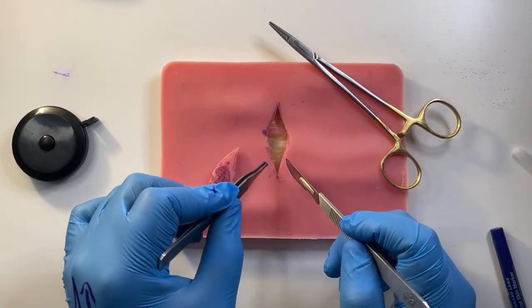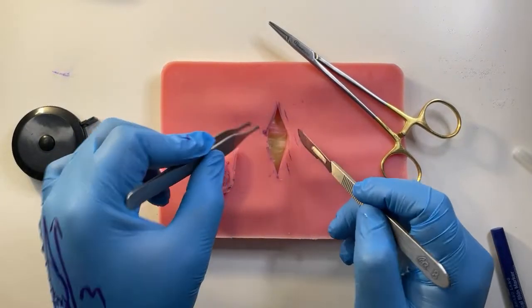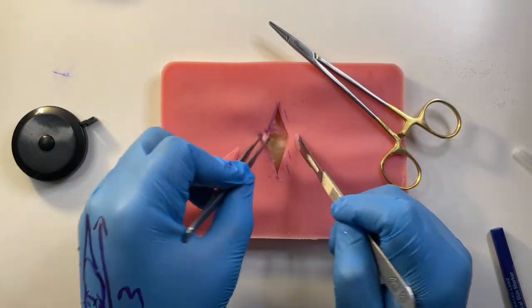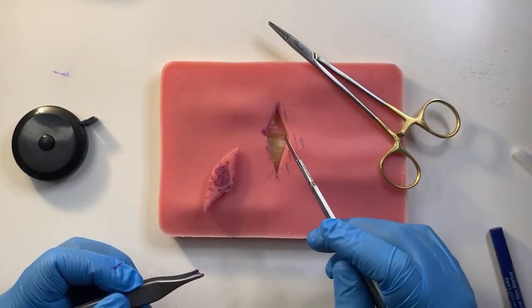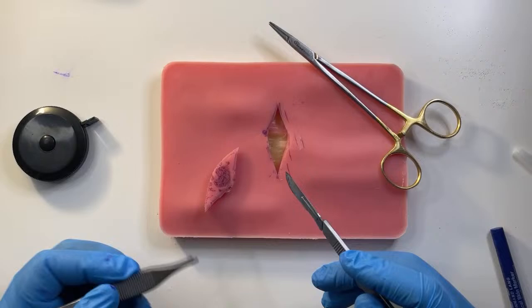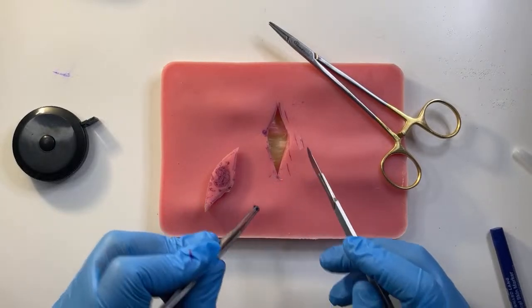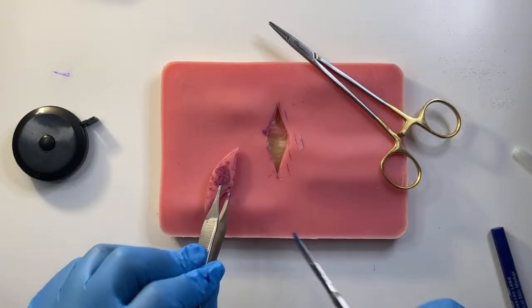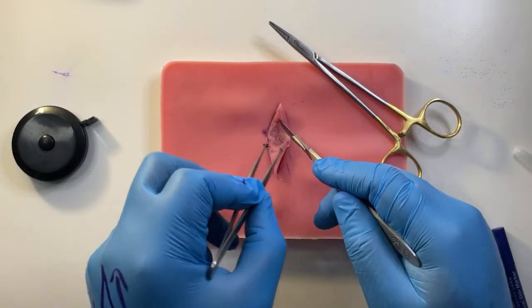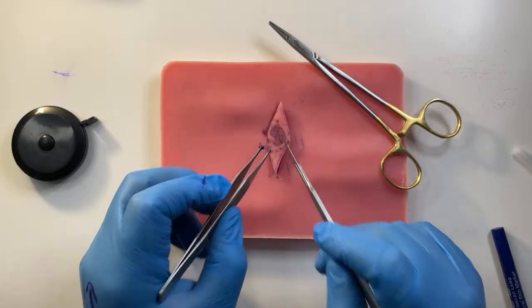I'd put some deep dermals here, here, here, and here, and then some interrupted. If you think you're going to have to come back and excise this wound because it's melanoma, there's no point doing a beautiful subcuticular, but you can if you want to. If you want to learn how to do suturing wounds under tension, check out the videos on suturing big holes. So that is tips for diagnostic excision.